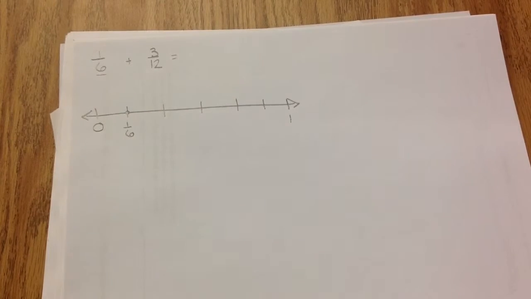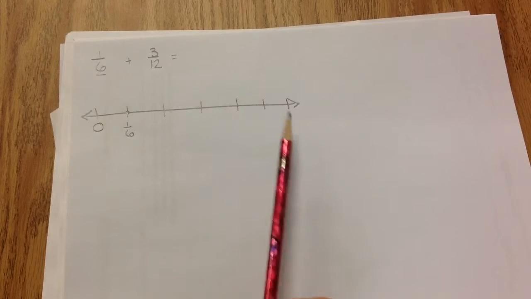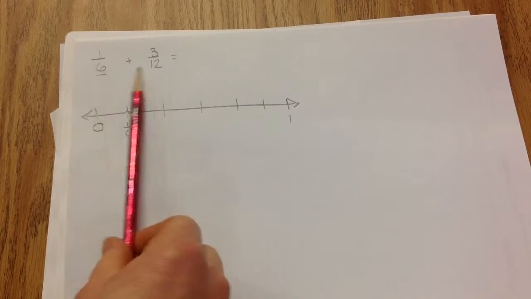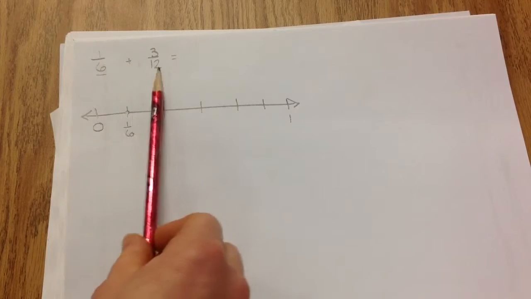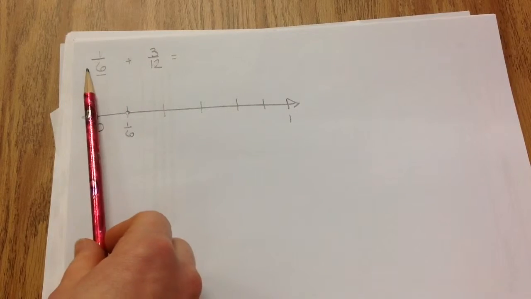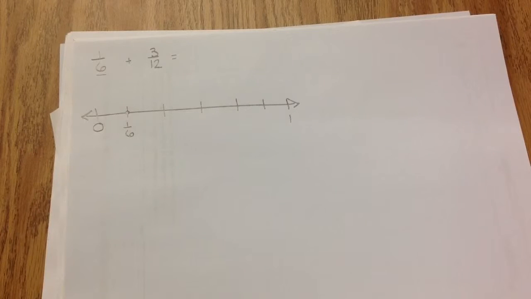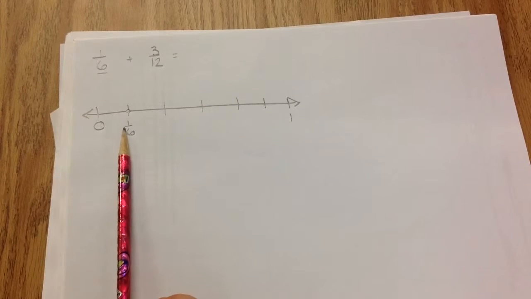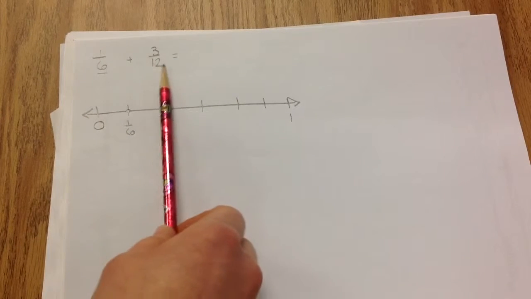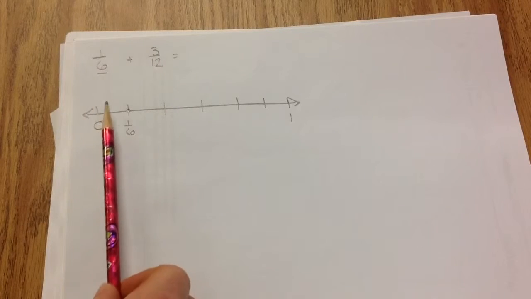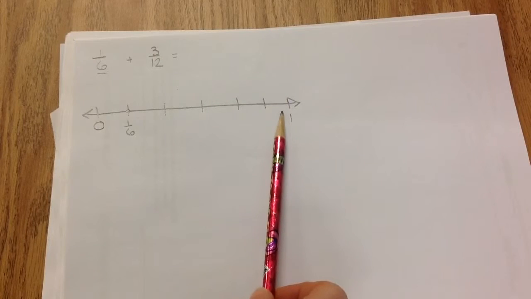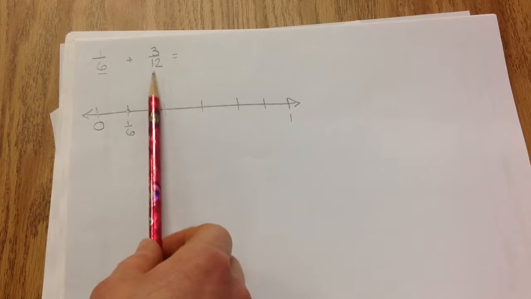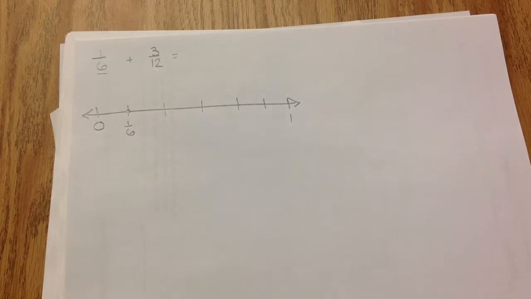This is what yours should look like. I chose my endpoints 0 and 1 because these are both less than 1 and a lot less than 1. So I knew we wouldn't be passing that 2. So I plotted my 1/6. Well, now I have to figure out where the 12ths are. So I'd like you to draw a dotted line or a different colored line to represent 12ths and label your 3/12. Pause.